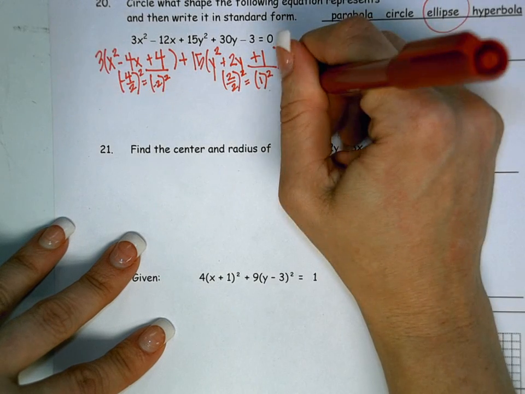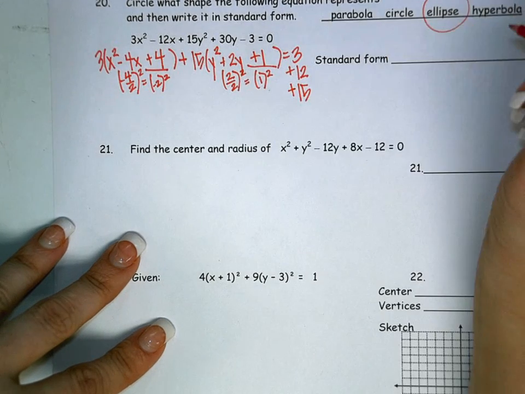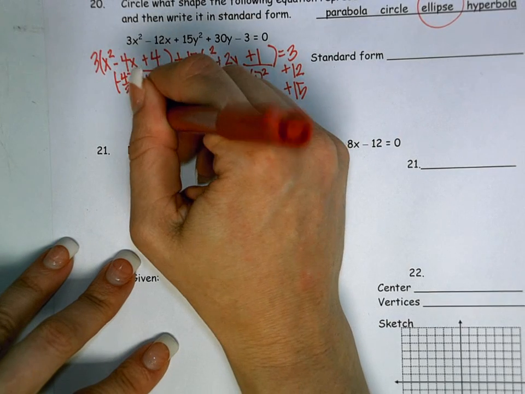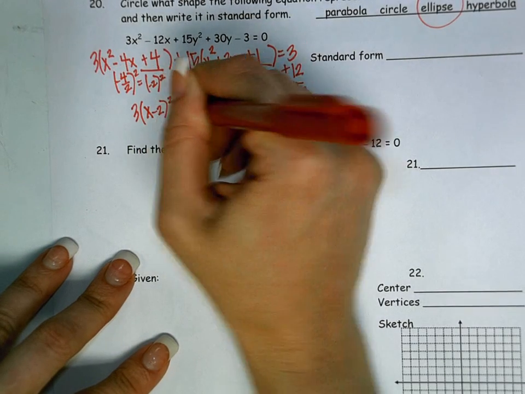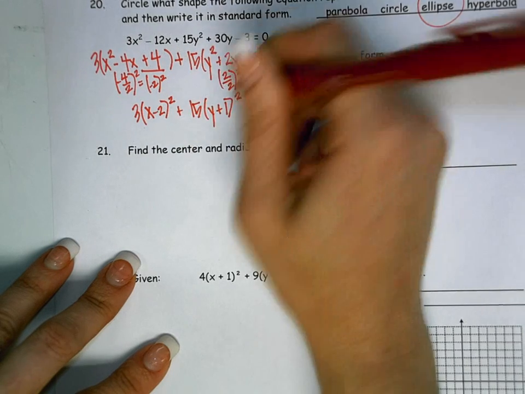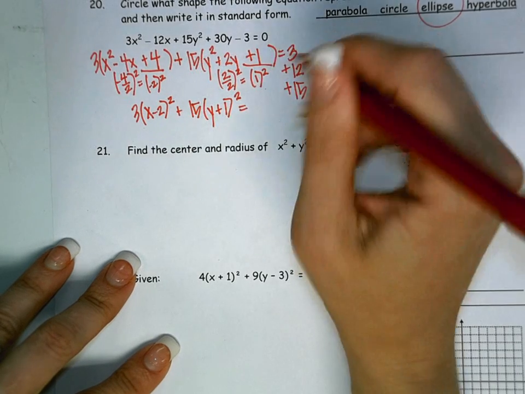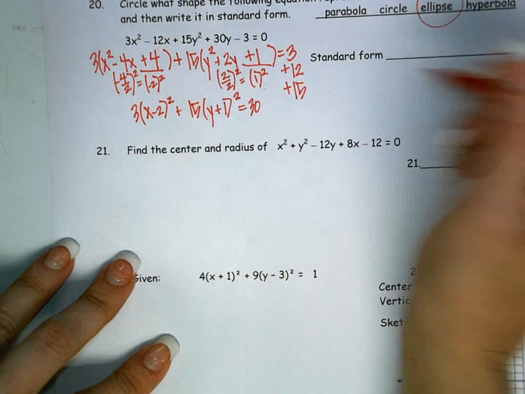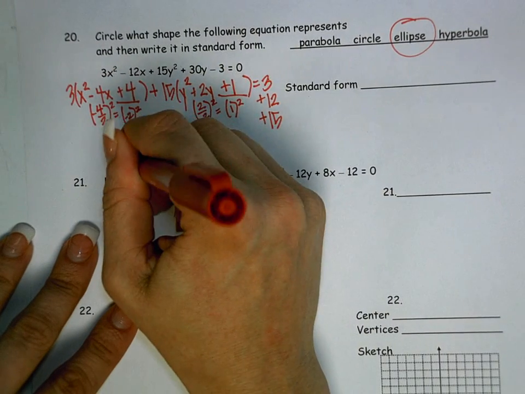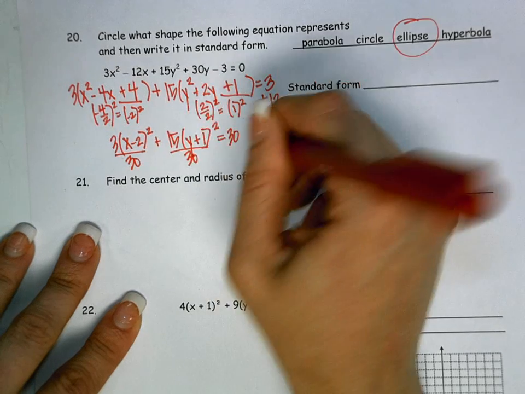15 times 1 means we add 15 to the opposite side. Rewrite this. This is 3 times x minus 2 squared plus 15 times y plus 1 squared equals 3 plus 12 plus 15 gives you 30. And then to get this in standard form, you need to divide all the parts by 30 because it needs to be equal to 1.